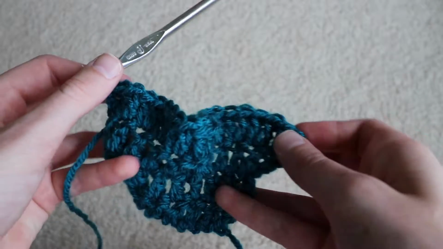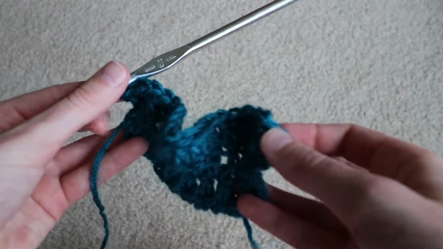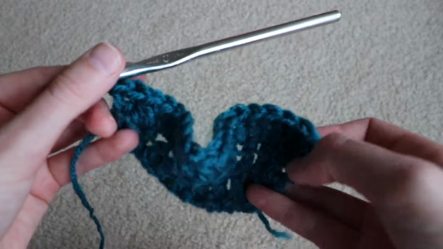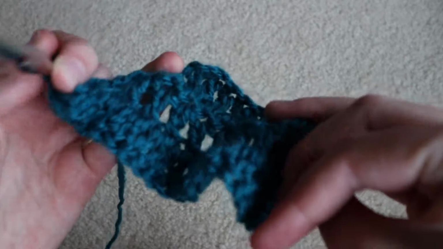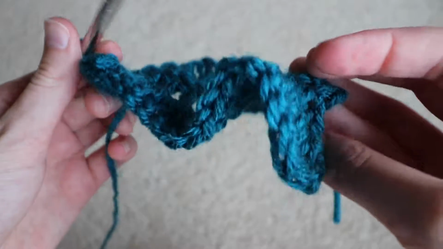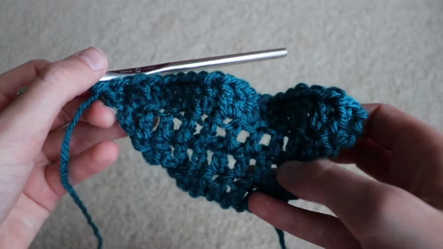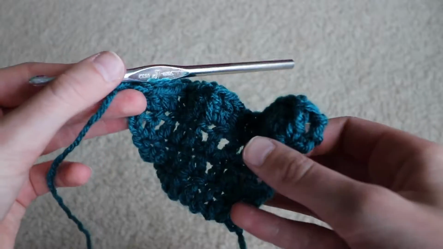So this is good for doing borders on things. If you have, like, say, a blanket with a straight border, if you do 2 double crochet in each stitch across, you can have a nice wavy textured border. And so it's just kind of fun. So hopefully you get the idea how doing your increases in different spots can create different effects.